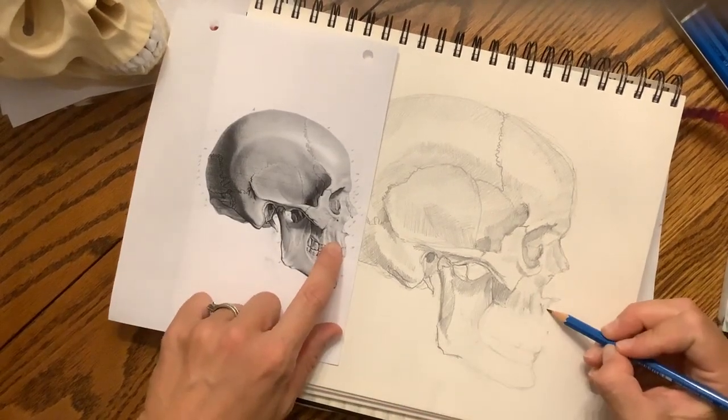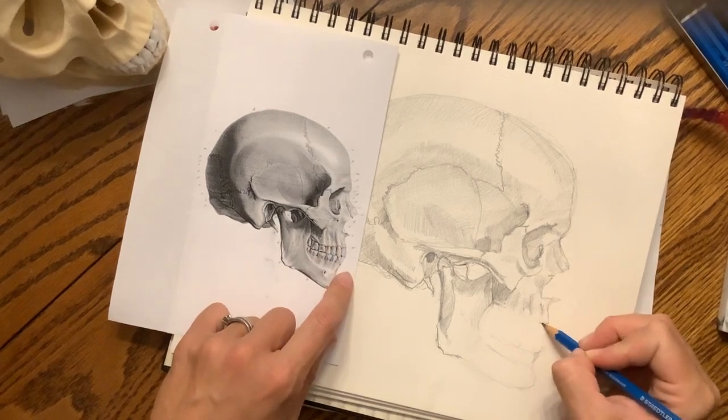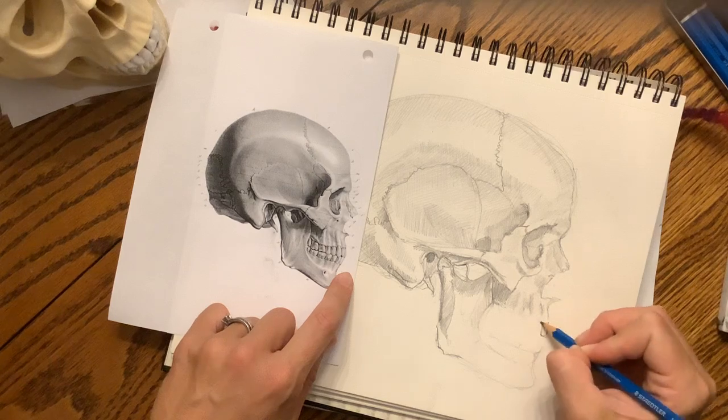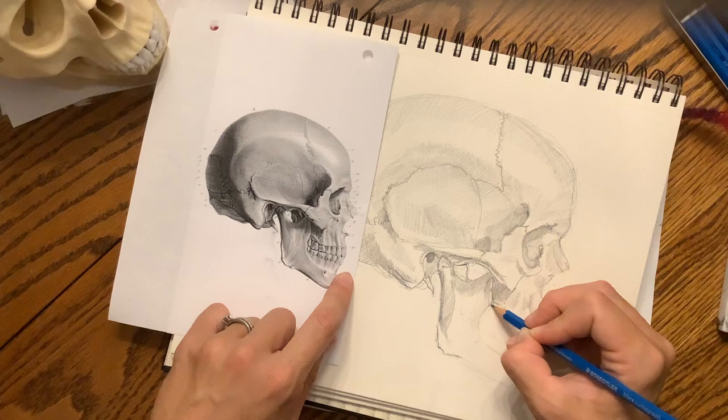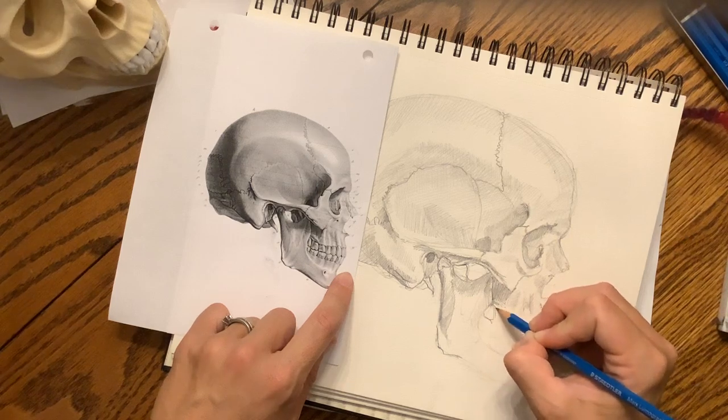I think this curve actually comes back a little bit more. And I can actually start from this side, see what happens.